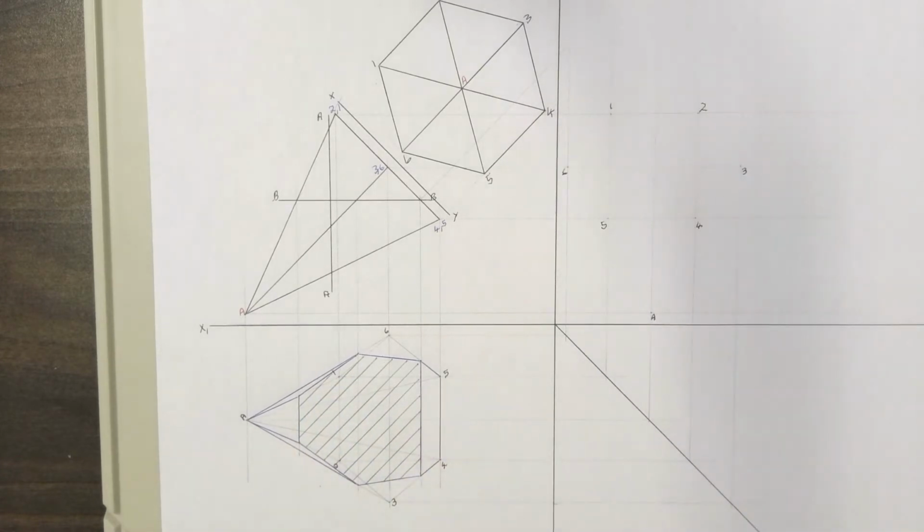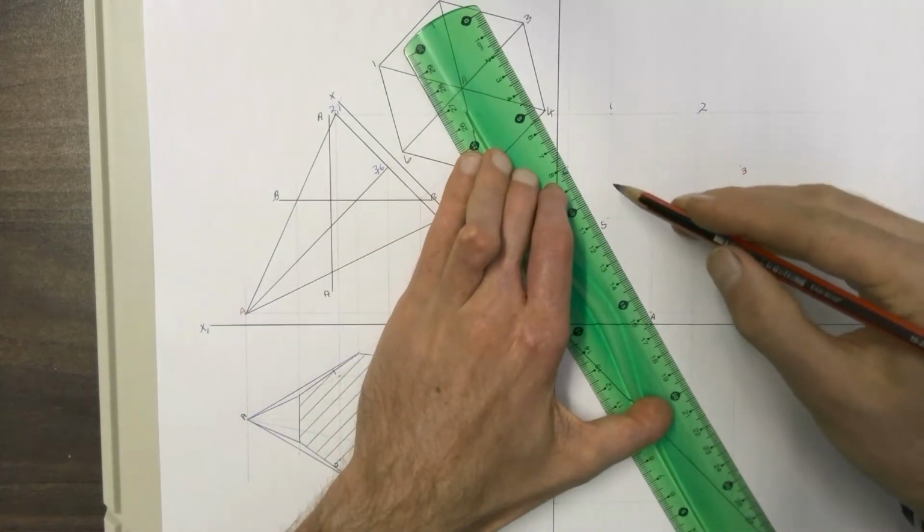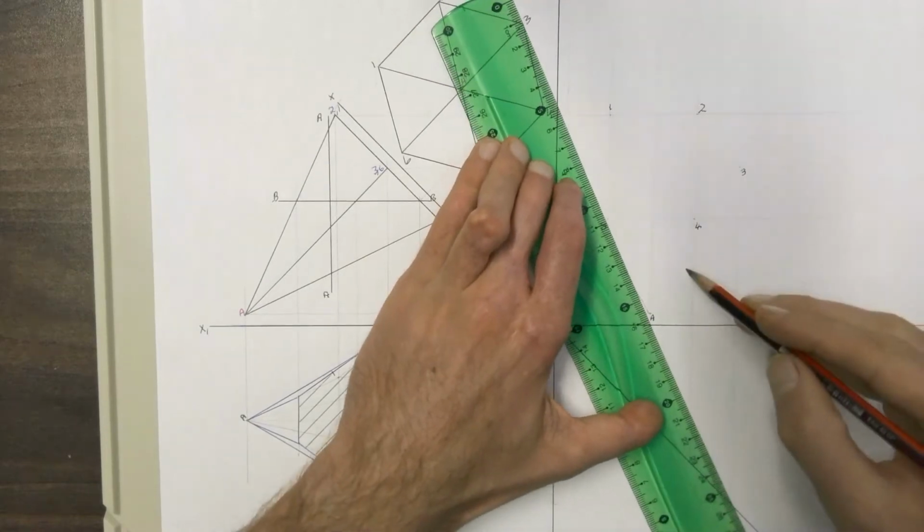And then in construction, we're going to draw in all of our lines again, same as what we did with the top view, as if it hasn't been cut.